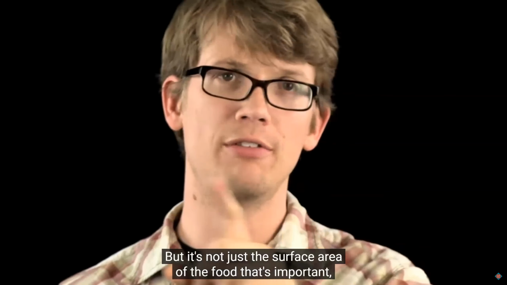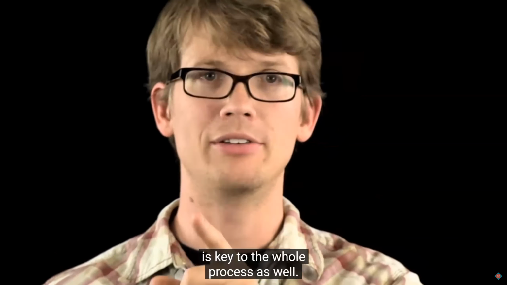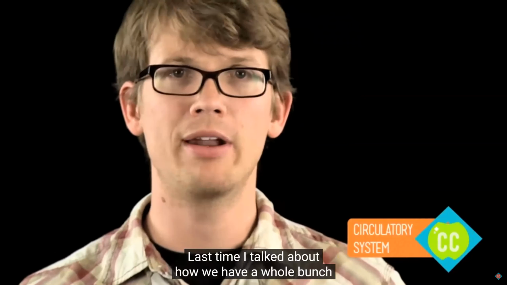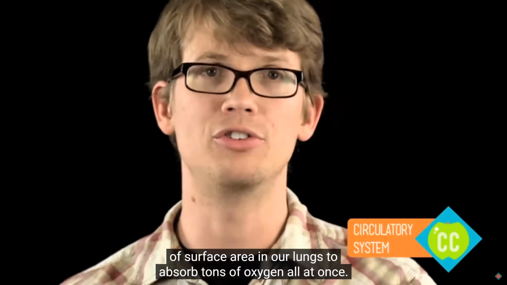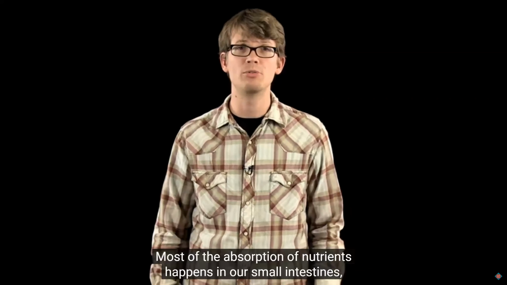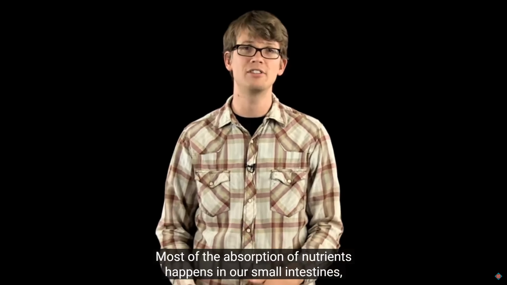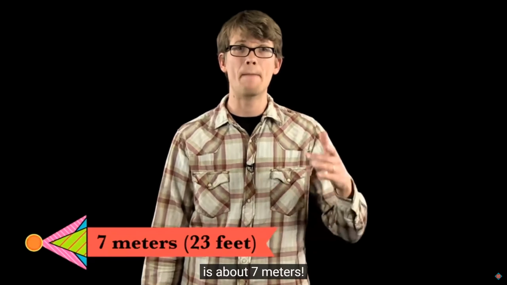But it's not just the surface area of the food that's important. The surface area of the digestive system is key to the whole process as well. Last time I talked about how we have a whole bunch of surface area in our lungs to absorb tons of oxygen all at once. Well, our digestive system works in much the same way. Most of the absorption of nutrients happens in our small intestines, and the length of the average human adult's small intestine is about 7 meters.